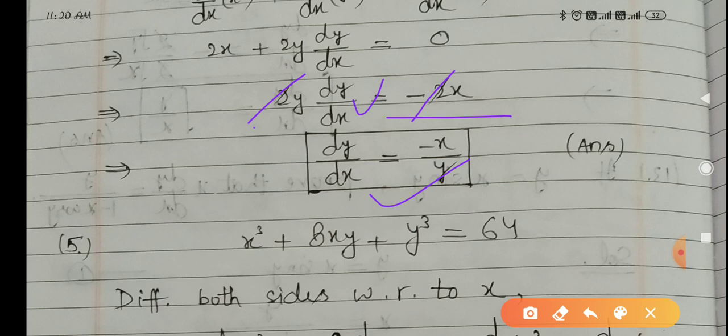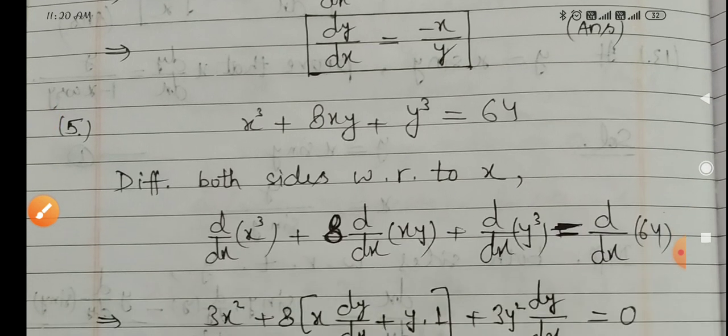It was an explicit function, now implicit function is coming. Here you can see, in this case you cannot make y as subject or x as subject. Implicit function is coming. So same method you will apply as you have applied in first question. It is question number 5.